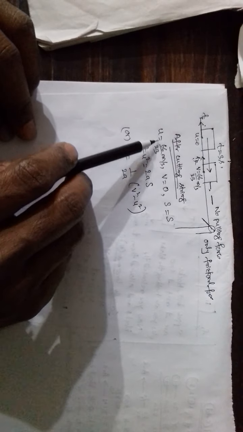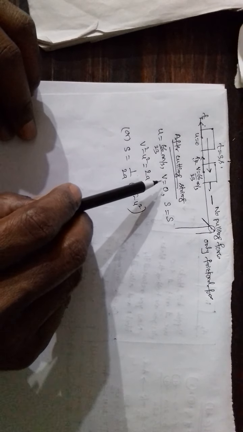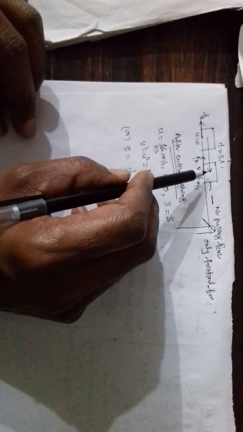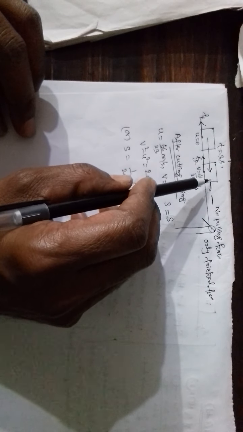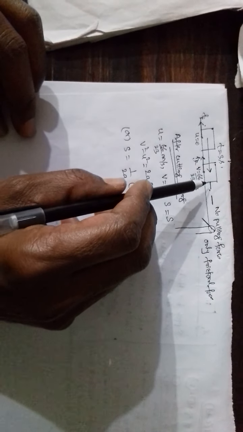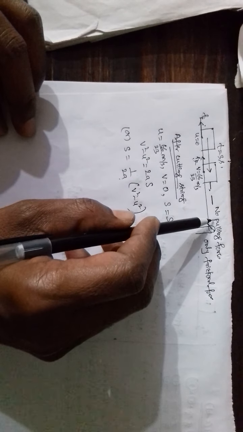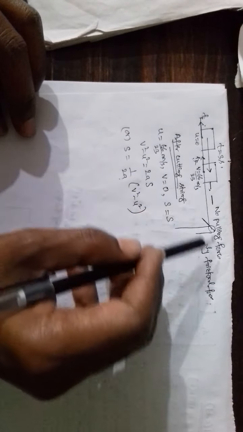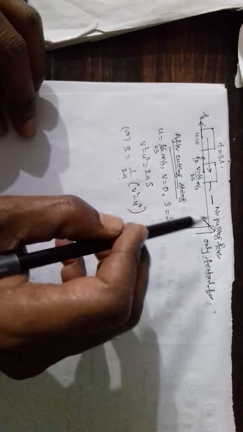Here U is available and V is available, but A, see here, once the string is cut, its velocity gradually decreases and comes to rest. Why is its velocity decreasing? Because of frictional force. There is no pulling force, only frictional force is there, and frictional force tries to stop the block, therefore its velocity gradually decreases.